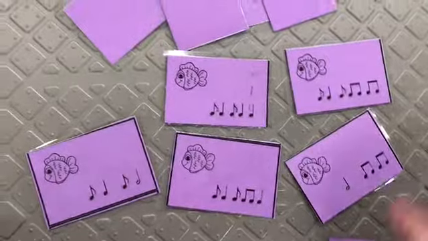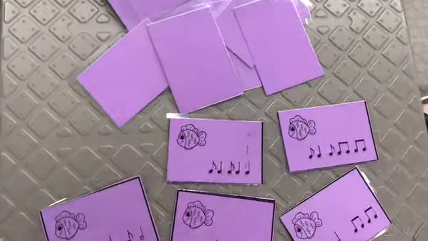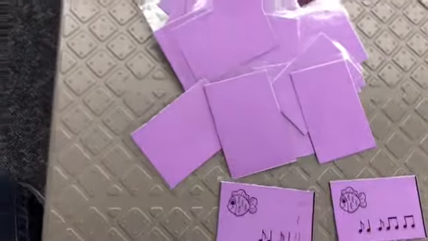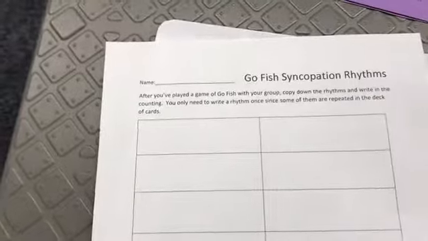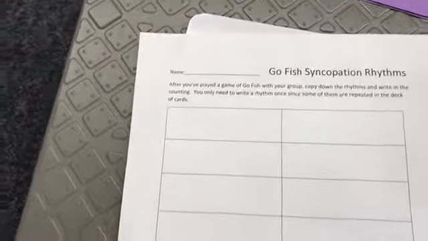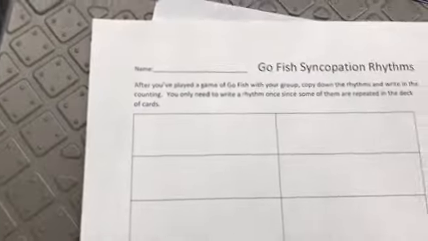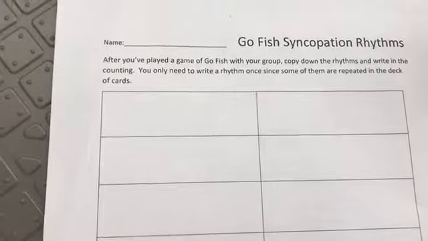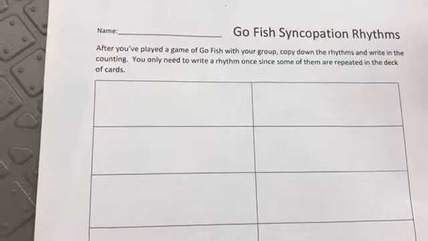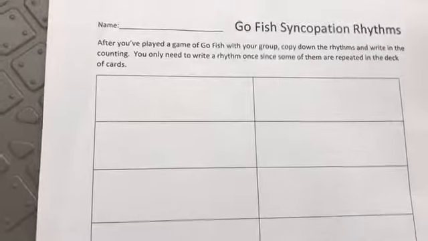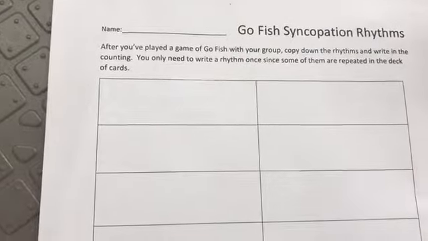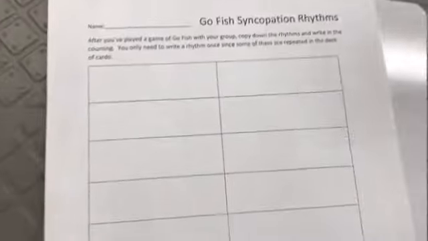Once you're done with the whole game and all of the matches have been found, everyone in your group will have a whiteboard, so that way you have something hard to write on. You guys know where they are in the classroom. A pencil, and you will have a piece of paper that looks like this. Go Fish Syncopation Rhythms. It tells you, after you played a game of Go Fish with your group, copy down the rhythms and write in the counting. You only need to write down a rhythm once, since some of them are repeated in the deck of cards.